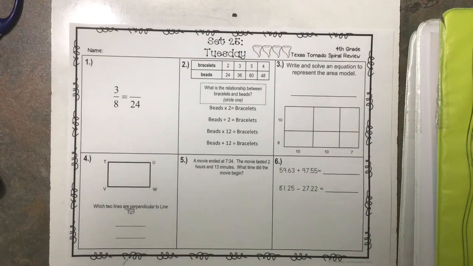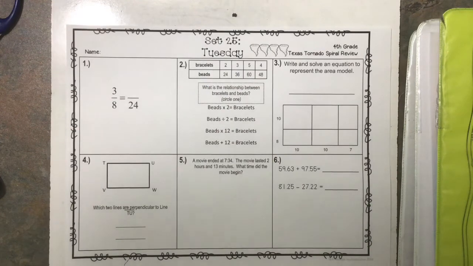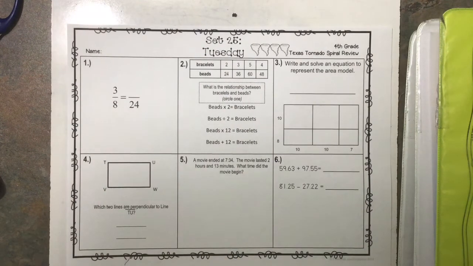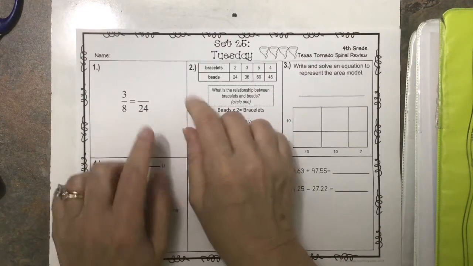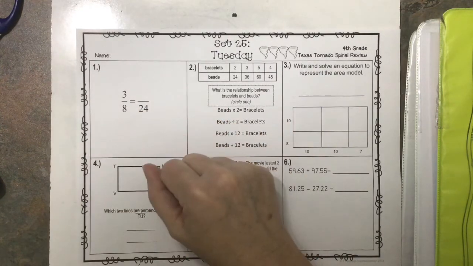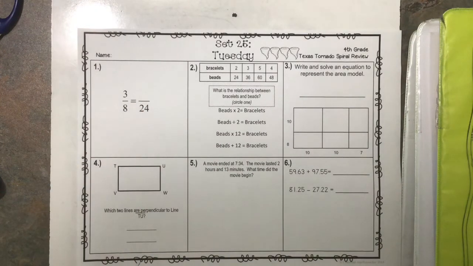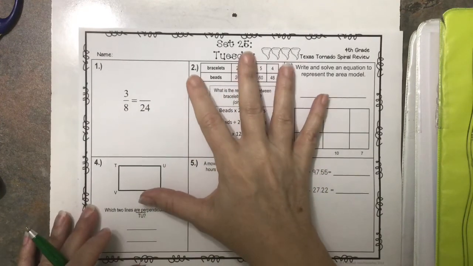All right, fourth grade. Now we're going to move on to our Tuesday page. We're looking at equivalent fractions. Equivalent fractions, we've got to be able to know if we have 3/8, how many 24ths is that equal to? See the equal sign? So we're going to learn how to do these because we need to know how to do these for fifth grade math. We're going to do a lot of this in fifth grade.